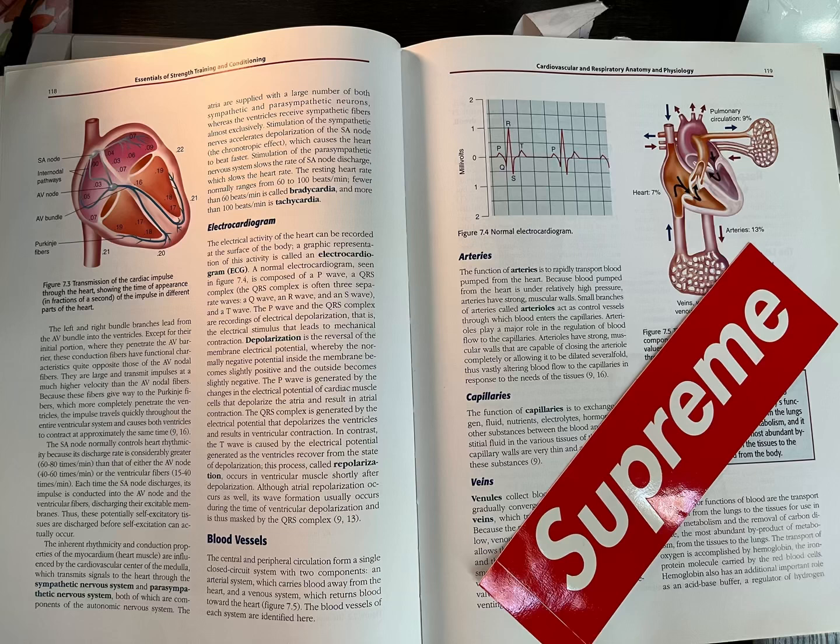Stimulation of the sympathetic nerves accelerates depolarization of the SA node, the chronotropic effect, which causes the heart to beat faster. Stimulation of the parasympathetic nervous system slows the rate of SA node discharge, which slows the heart rate. The resting heart rate normally ranges between 60 and 100 BPM. Fewer than 60 is called bradycardia, and more than 100 beats is tachycardia.